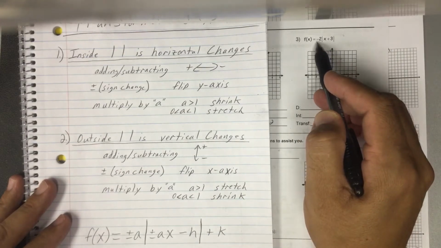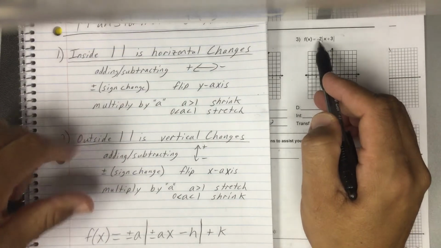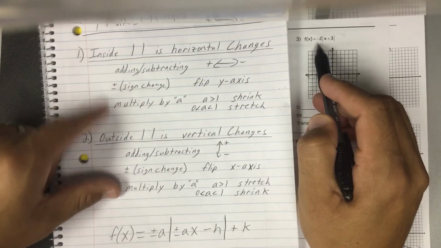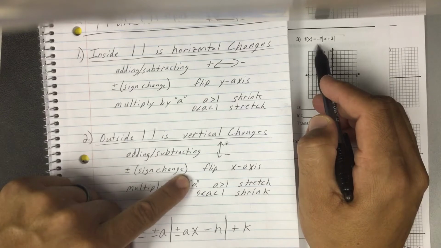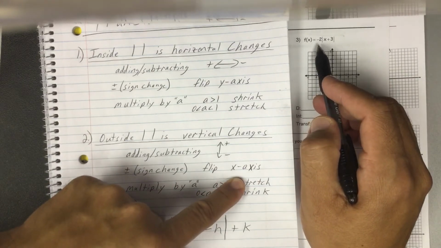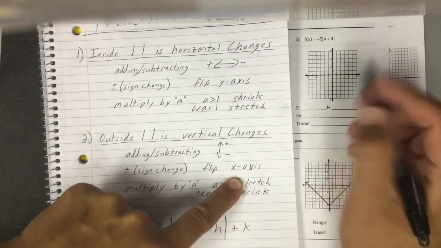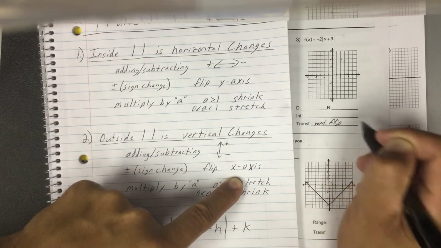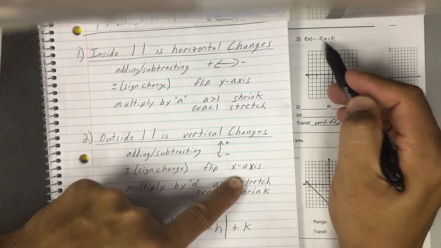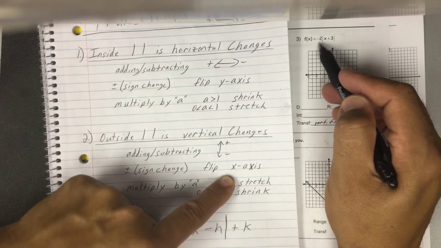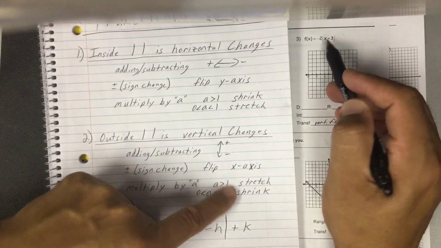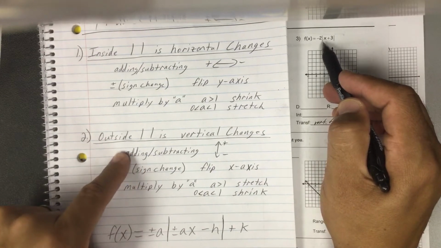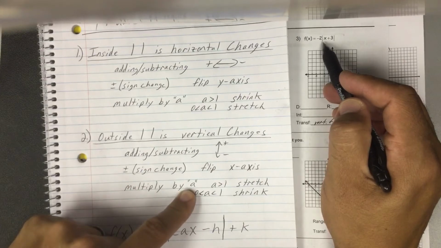3 has a negative on the outside. That's a sign change. It's changing the sign of whatever's on the inside. So, and it's an outside sign change. That is a flip over the x-axis or vertical flip. Okay, the 2 is a separate thing. 2 is separate from negative. They're multiplying this x by 2, but it's still on the outside, and they're multiplying.